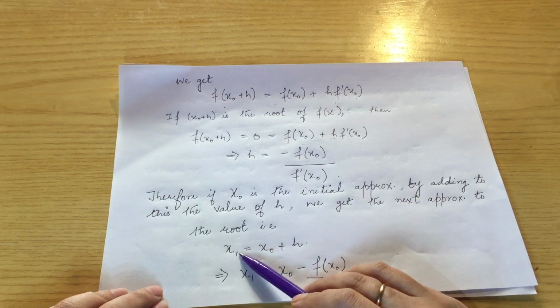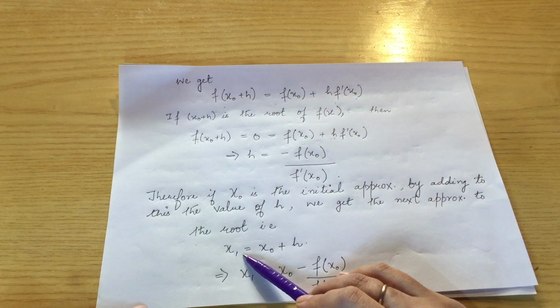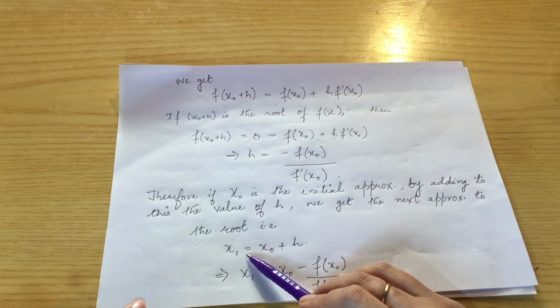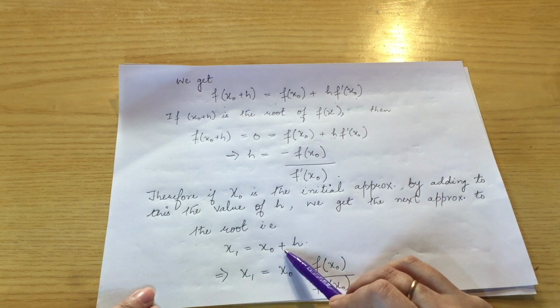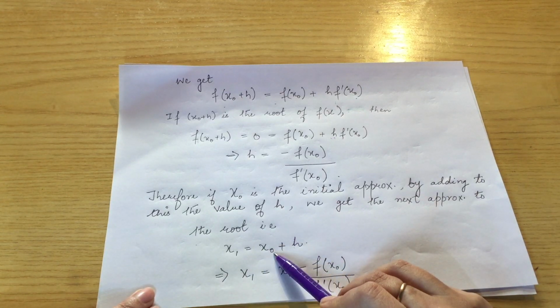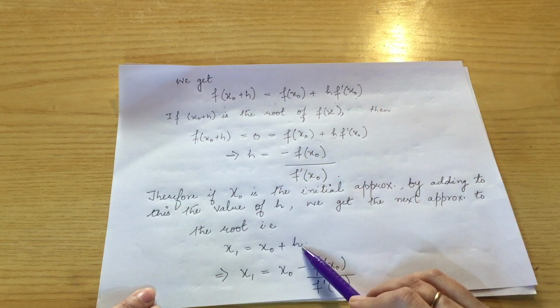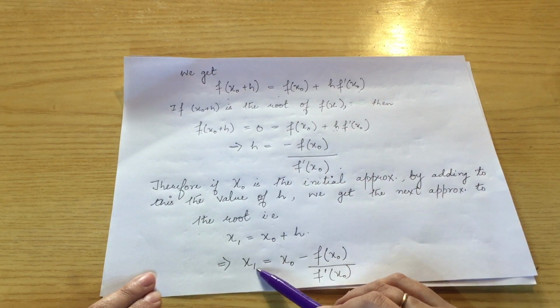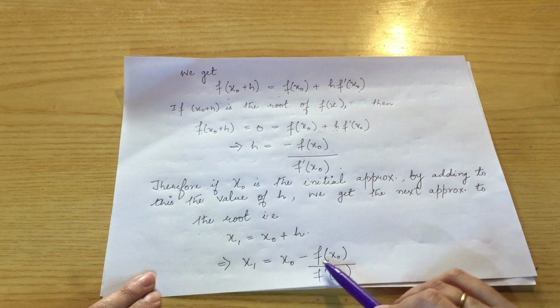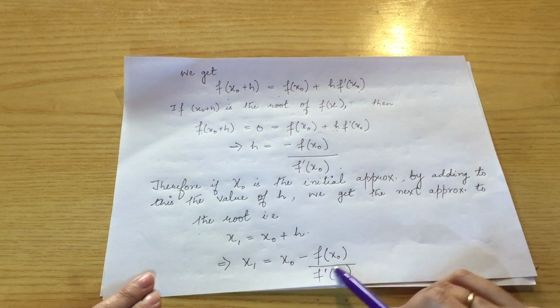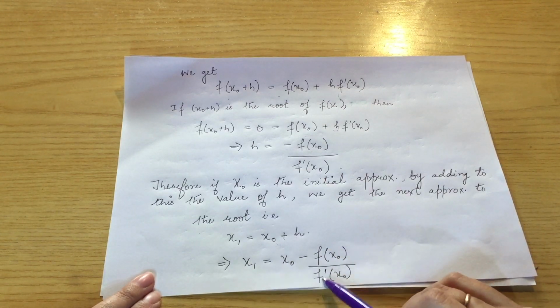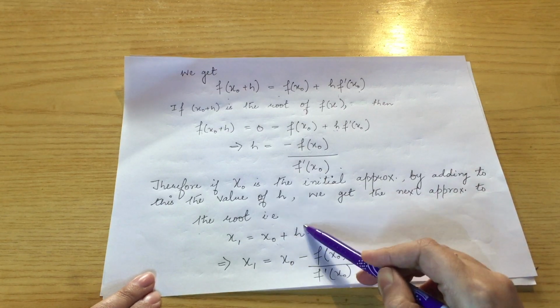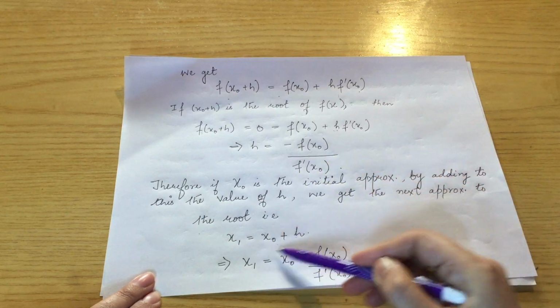Therefore we say x1, our next approximation, will be equivalent to x0 plus the correction over x0. So h we have already calculated, we are putting the value of h here. So x1 is equal to x0 minus f of x0 divided by f dash of x0. We are putting the value of h here in this equation.